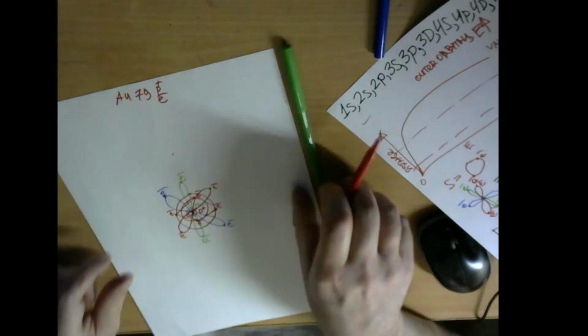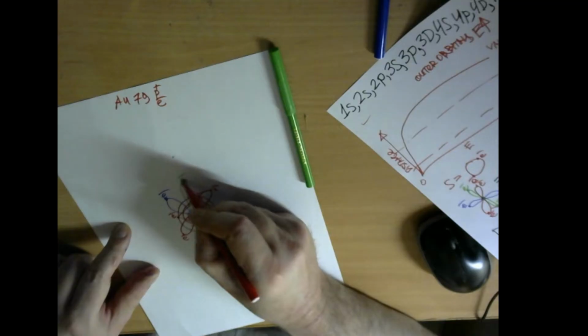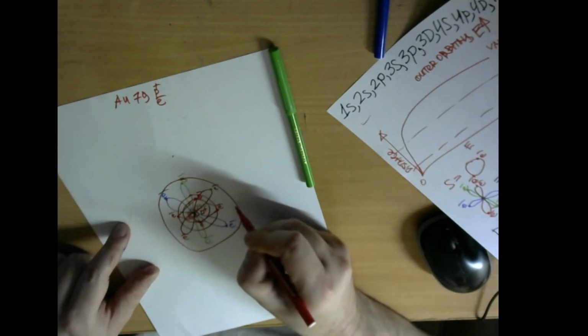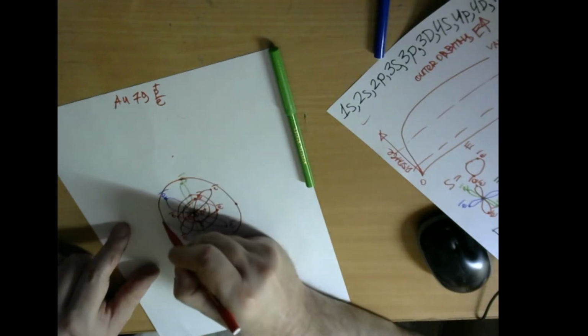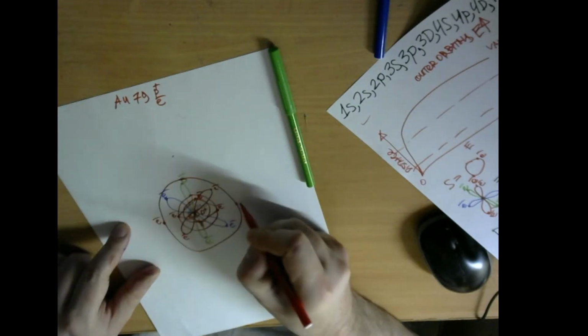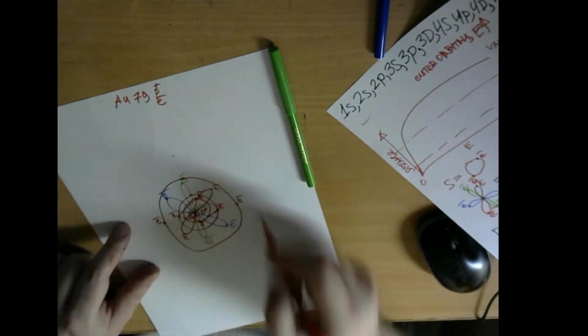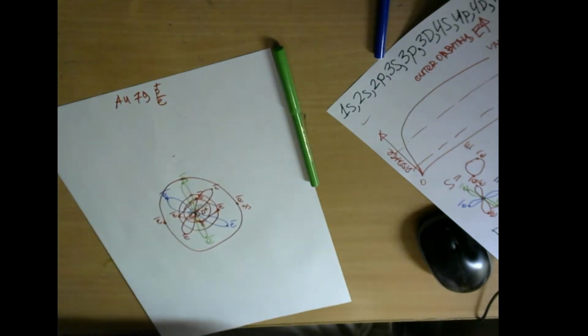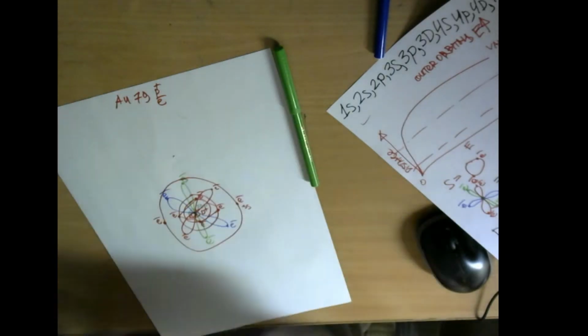Next, let's take a red marker. Outside, if we have it right here, maybe let's put it like here and here. Here would be an electron. This would be 3s orbital. Okay, next we have 3p.